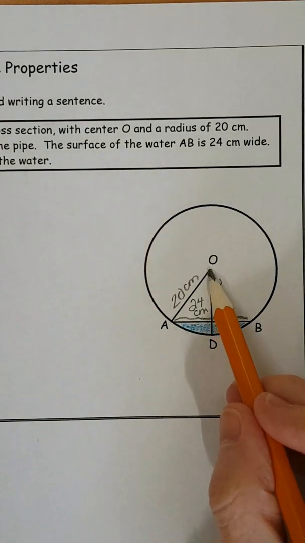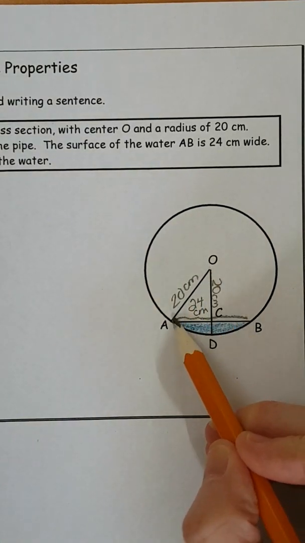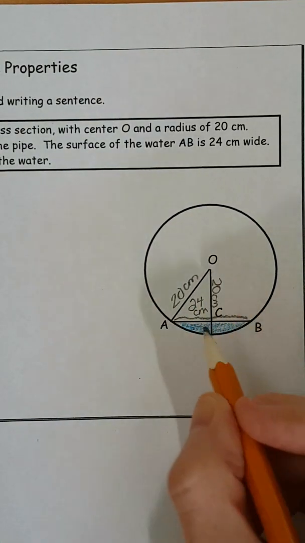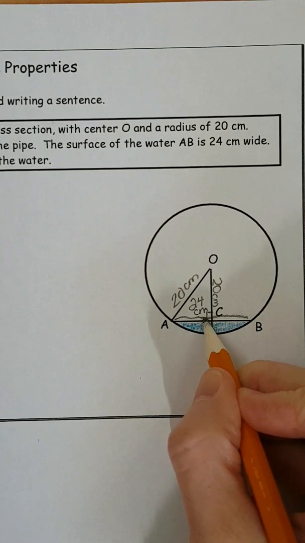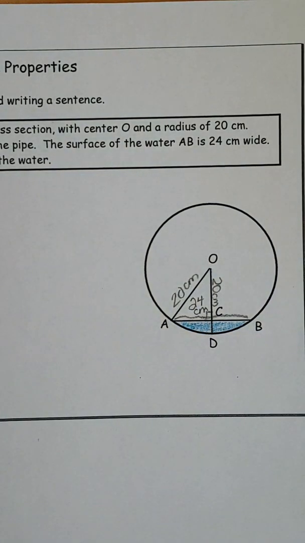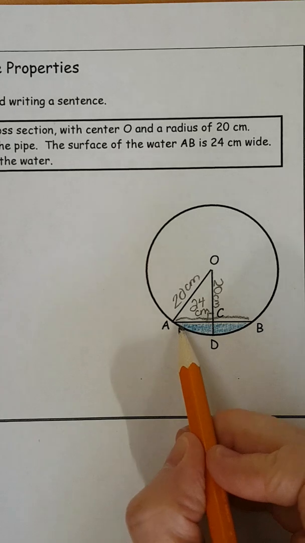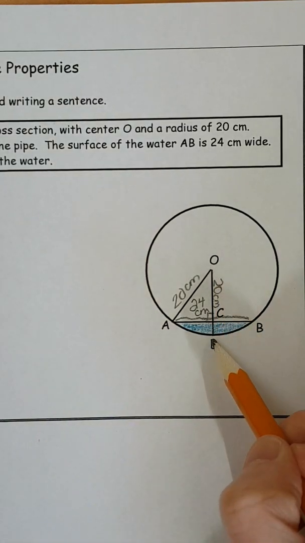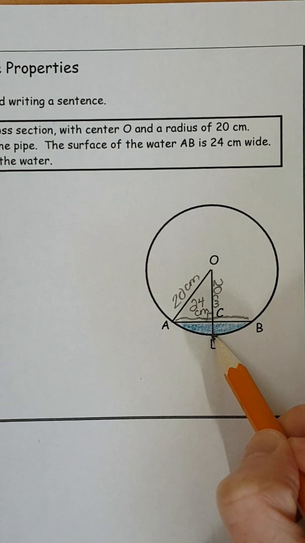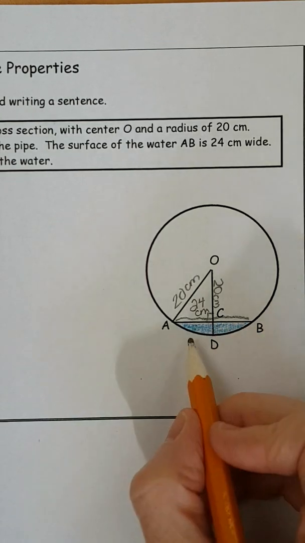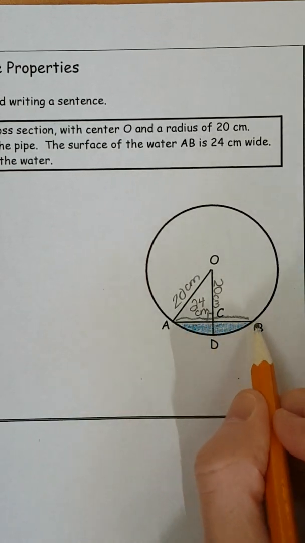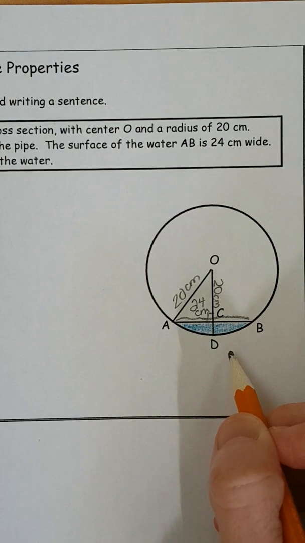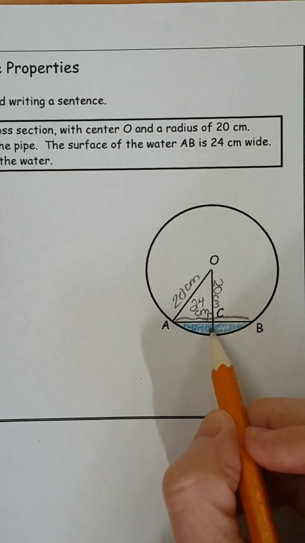So we know that the radius, is this the hypotenuse or is this a side? Well, where's our right angle? Right here. So we know that our hypotenuse is 20. Now 24 is the whole thing, but we know that when a line goes from the center of the circle to the chord, it will cut the chord into two equal parts. So we know that CA and CB are both 12. And so we're going to have to figure out what that is.